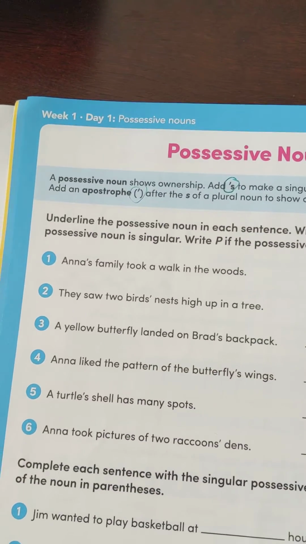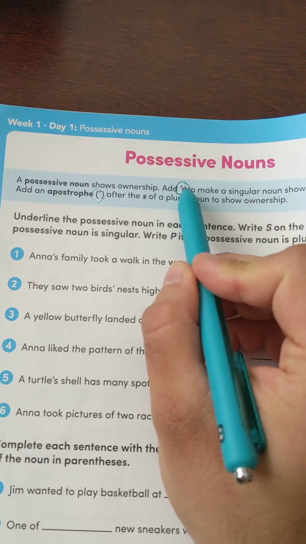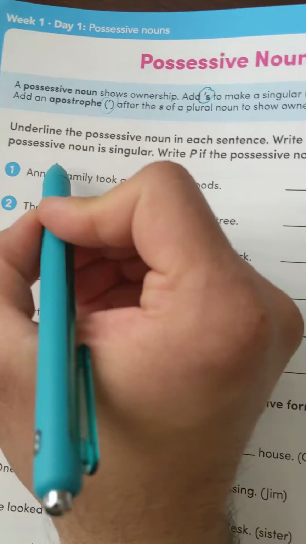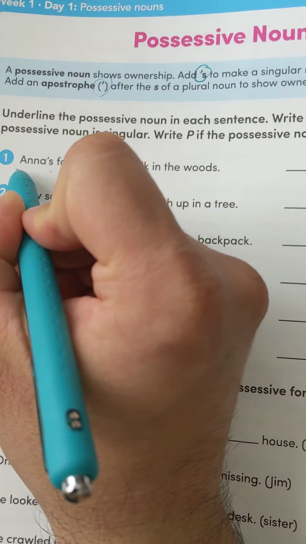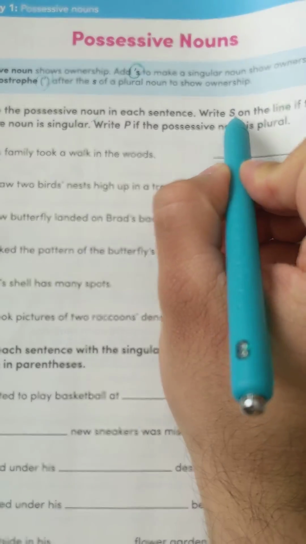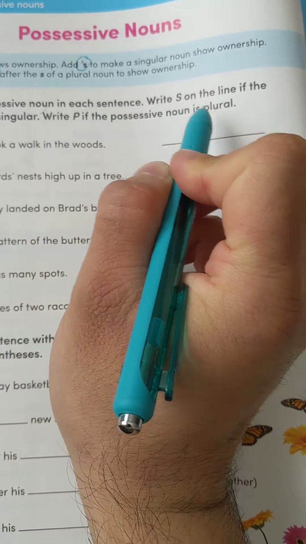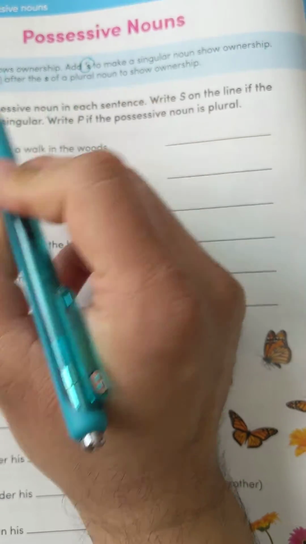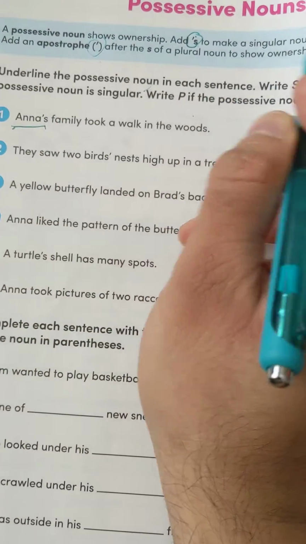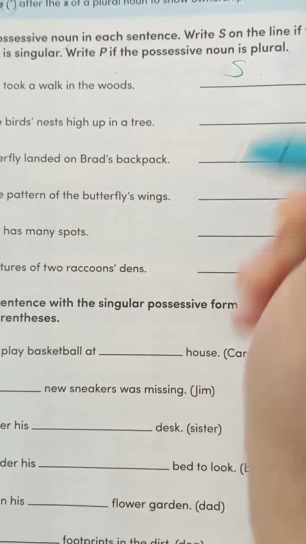So now, number one, Anna's family took a walk in the woods. So I'm looking for either apostrophe S or apostrophe. And here, I see that there is this apostrophe S, so I'm going to underline the possessive noun. Now I need to write S if it's singular or P if it's plural. So now this tells me that the apostrophe S, which is what this is, is singular. So I write an S.